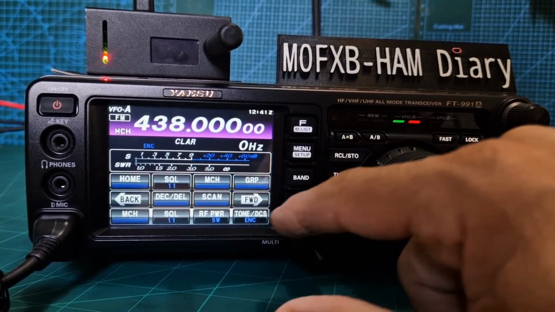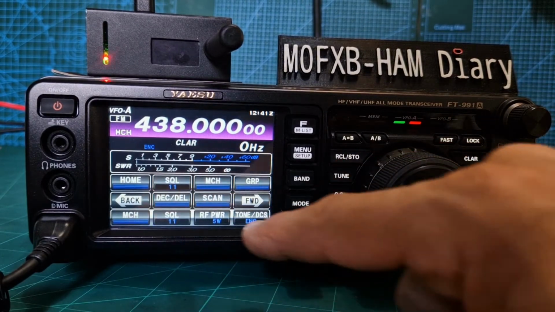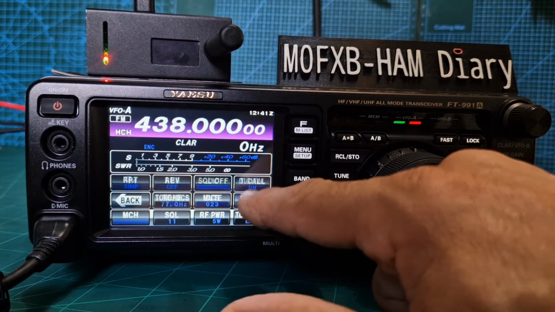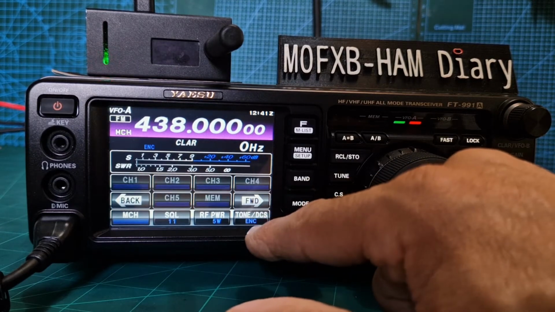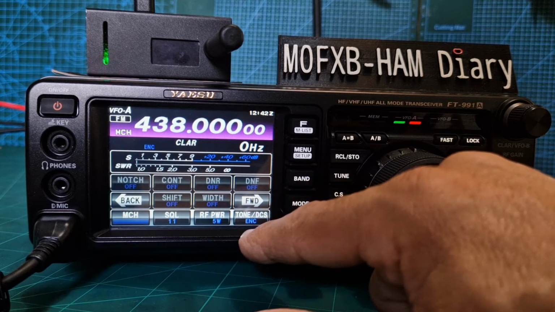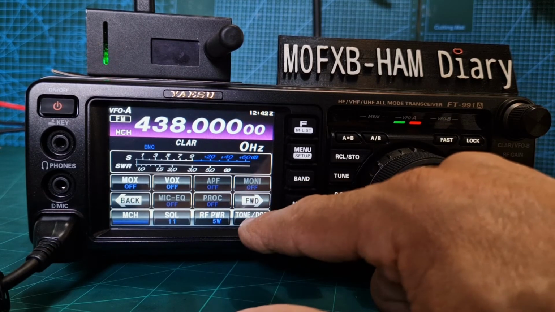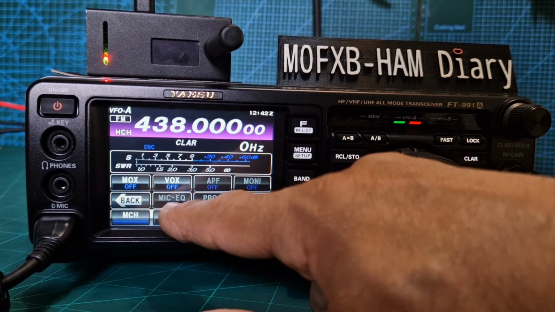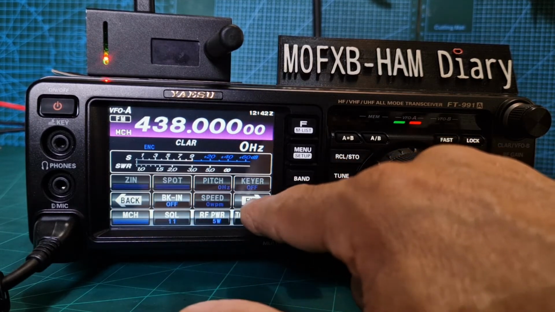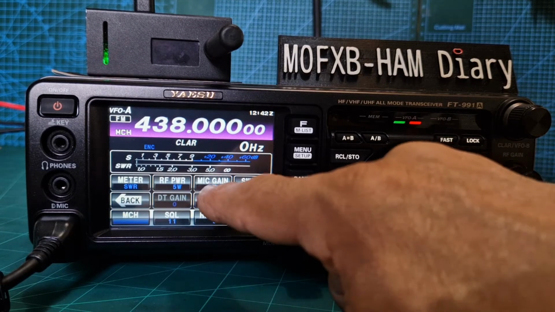So is that on here, mic gain? Remember, I'm new to this radio. Forward. Look for mic gain. Then we'll end the video because we've got loads more messing around to do anyway. Mic gain. Probably it could be mic equalizer. Could be in the main settings. Alright, mic gain, here we are.